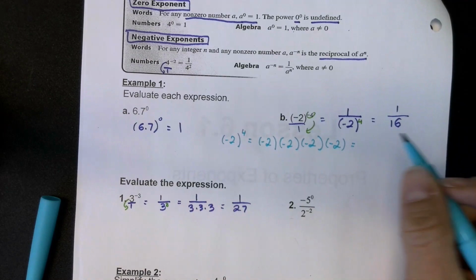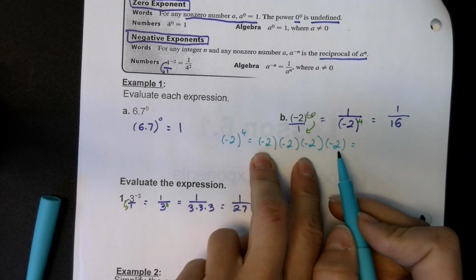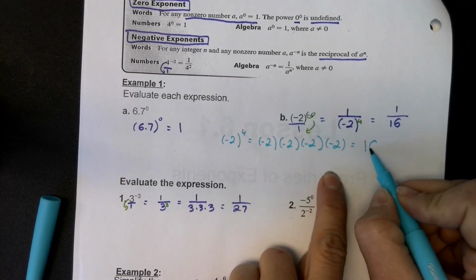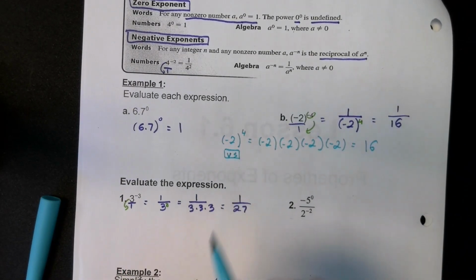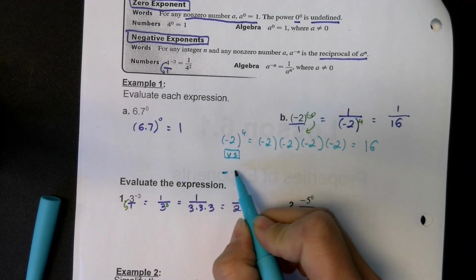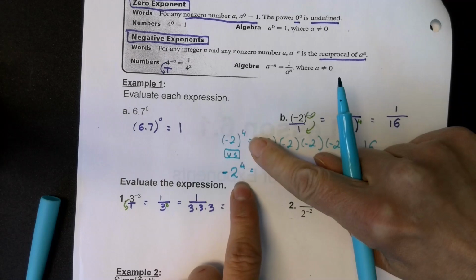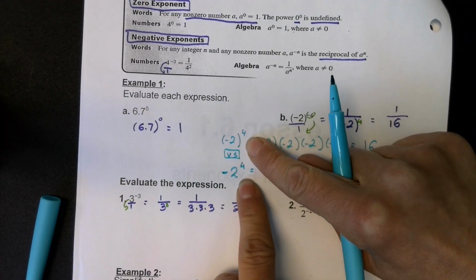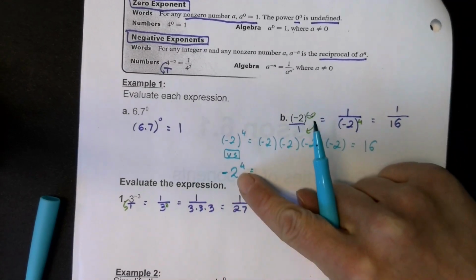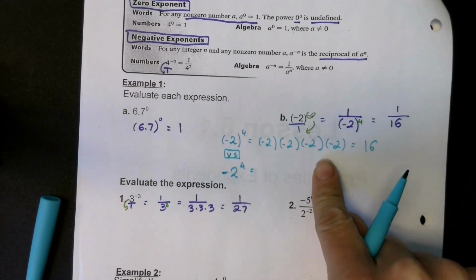As you see, negative times negative is positive, times negative is negative, times negative is positive. So that's 16. Notice the difference in the writing. If I have negative 2 to the power of 4, what's the difference between the two? What do you see? Parentheses, right? If you have parentheses, you're taking everything that was in it.